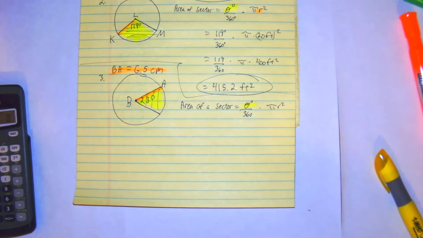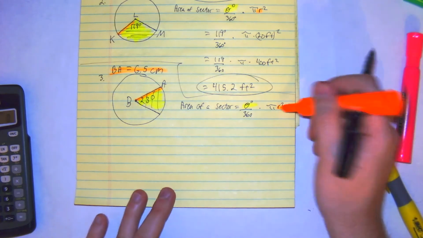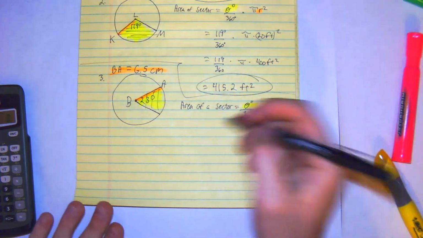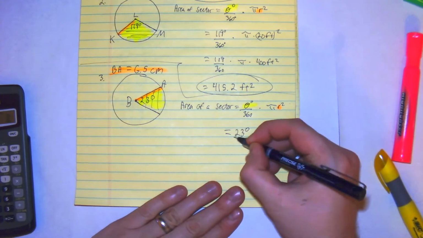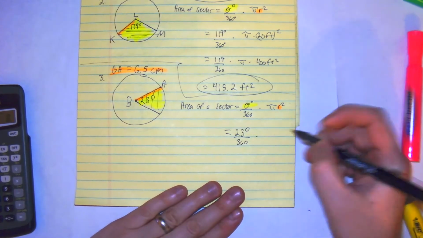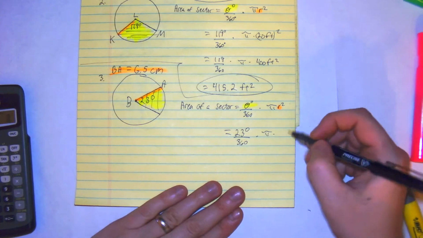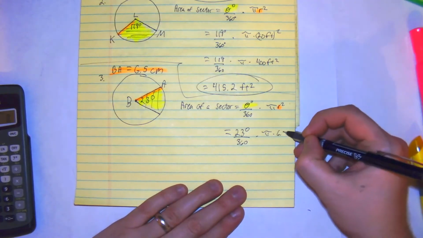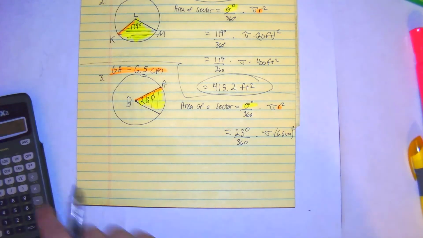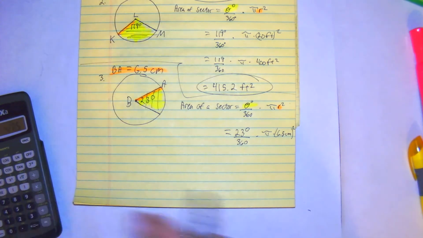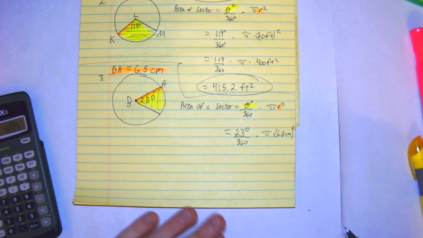So from here, we're going to use this formula. Area of a sector is equal to 23 divided by 360 times pi times 6.5 centimeters squared. From here, 6.5 squared gets you 42.25.